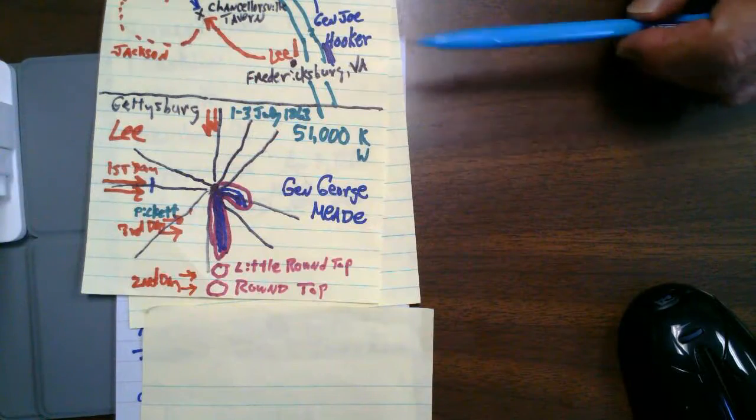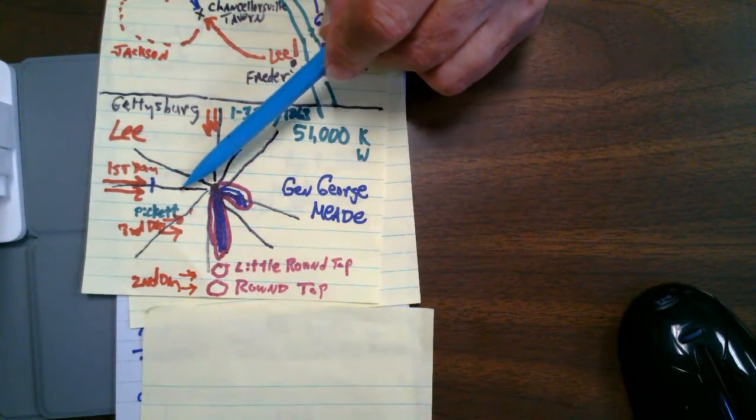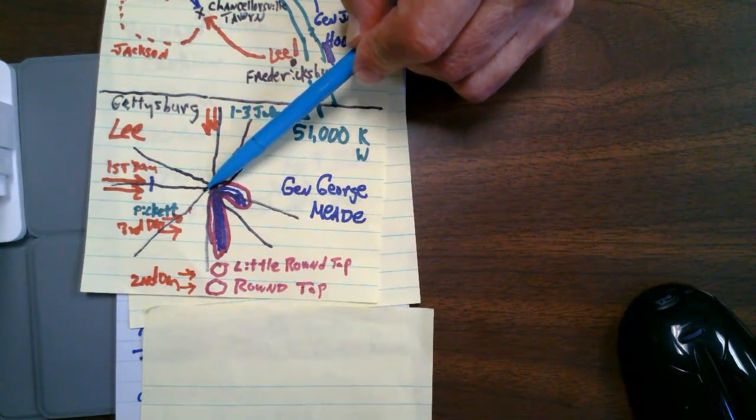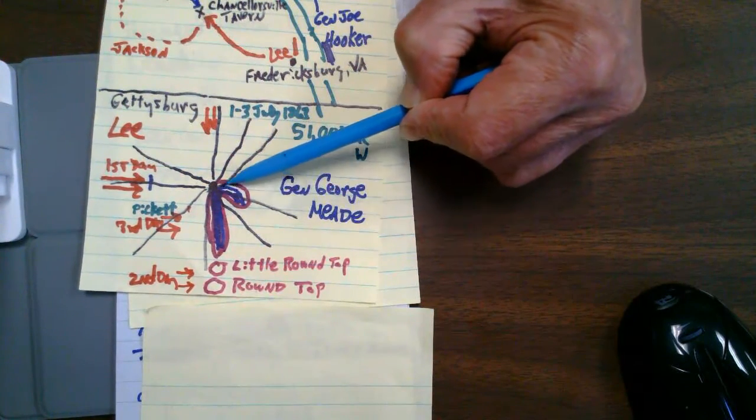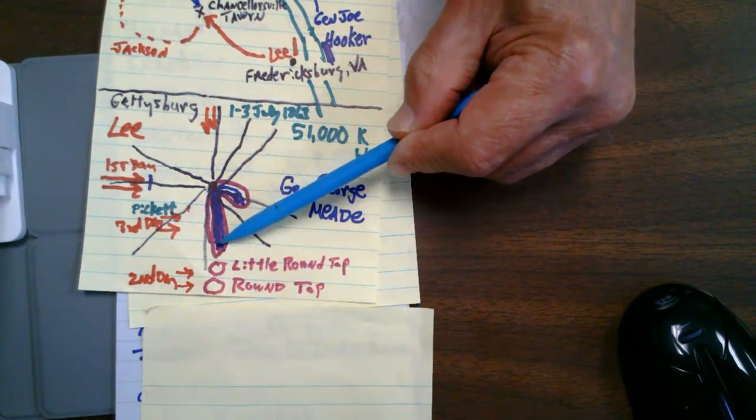But when the Confederates approached, they approached from this direction here. This is on the first day. We had 3 days of battle here. And the Northern Army assembled itself on Cemetery Ridge and over here through Culp's Hill, such as this.